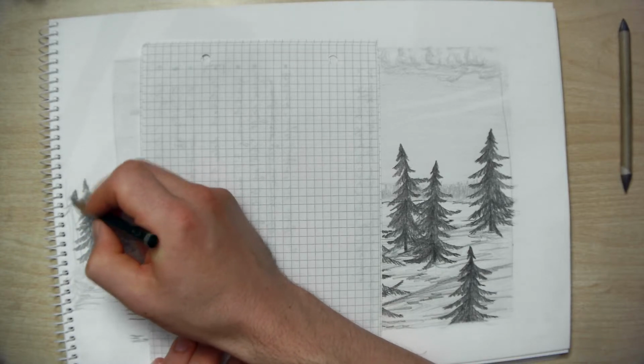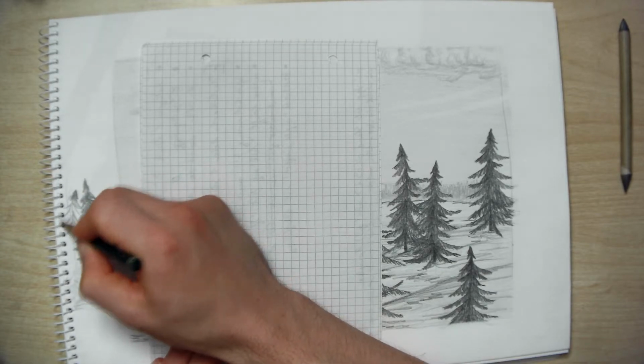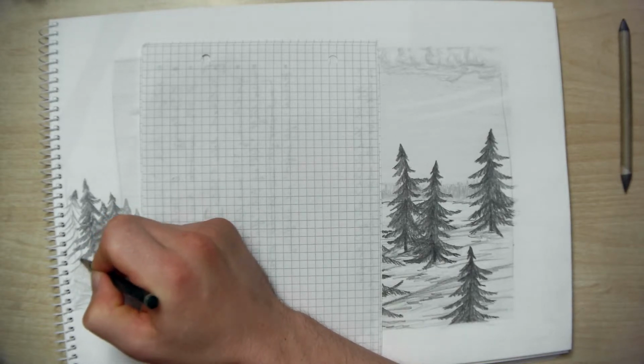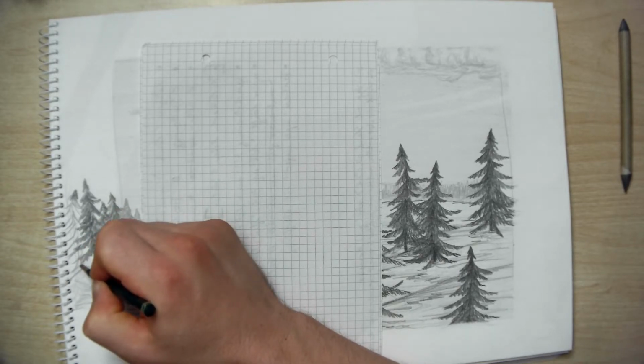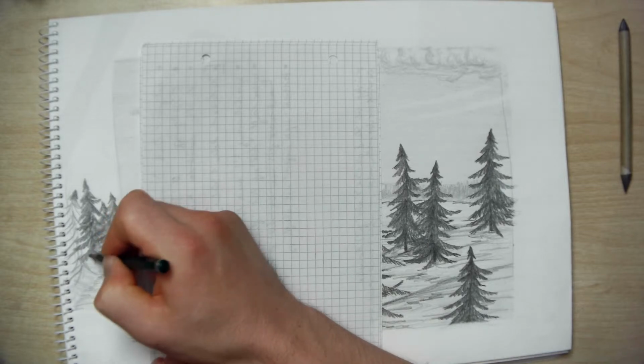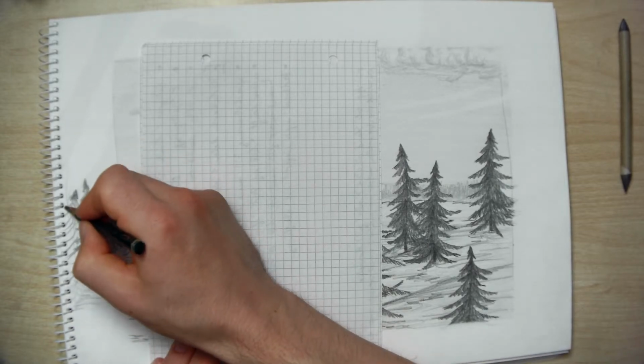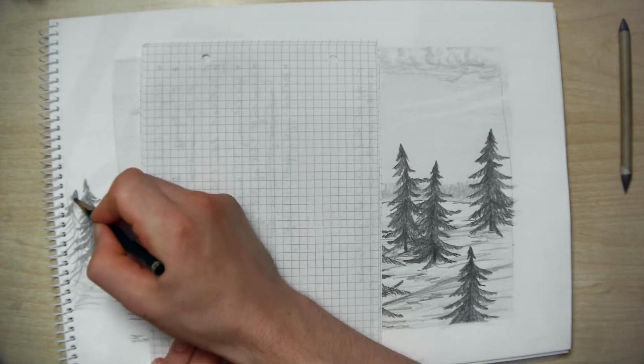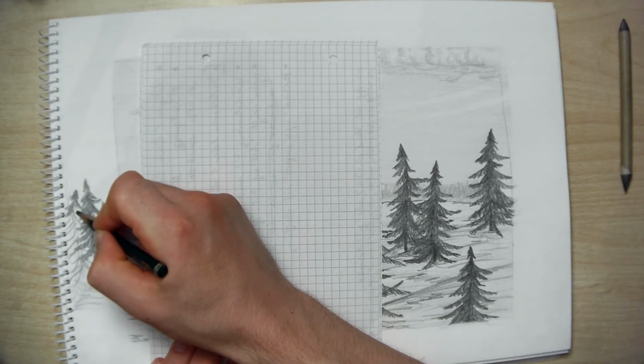Some more over here. That's probably the last full tree I'll draw. For the last two, I think I just need to draw the tip.